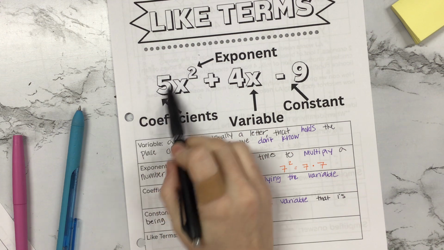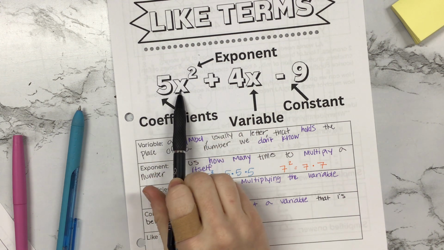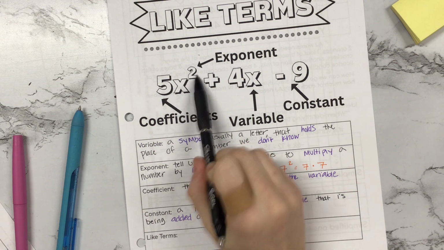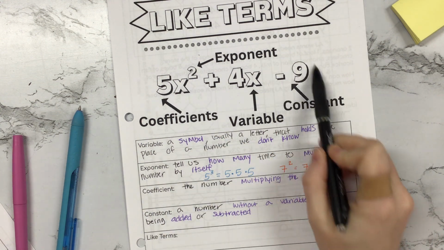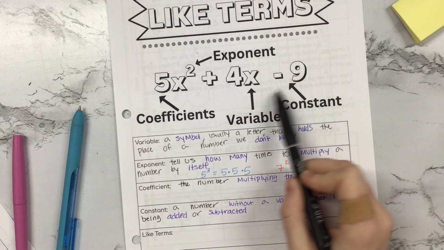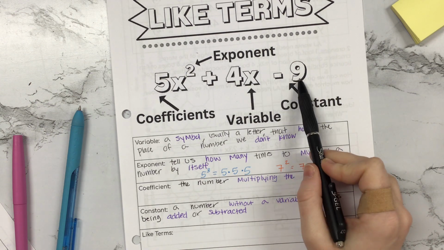So 5 is our coefficient, it's multiplying by x squared, x is our variable, the 2 is our exponent, 9 is our constant. It doesn't have a variable, it doesn't have a letter, it's just a number by itself, and it's being subtracted.